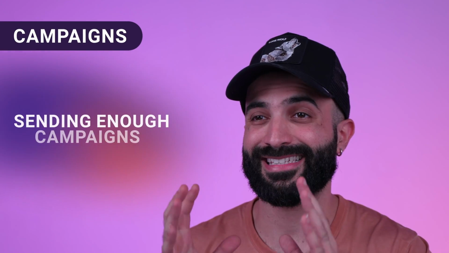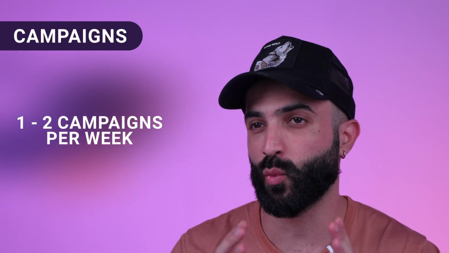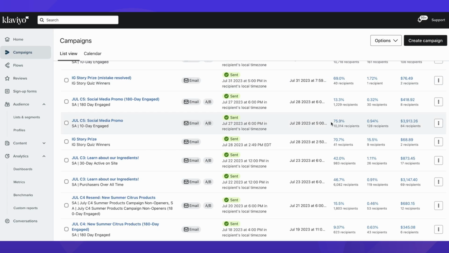Quick note, flows are not a set and forget situation. You should check on them and A/B test them frequently. Campaigns, sending enough campaigns. We want to aim between 1 to 2 campaigns per week. Quick note, but only if your list allows that, meaning you're getting a consistent open and click-through rates from your emails and ensuring deliverability is solid.